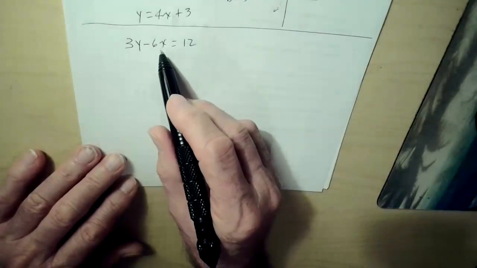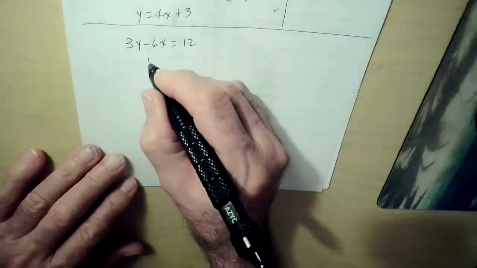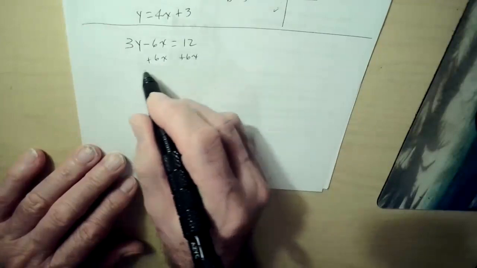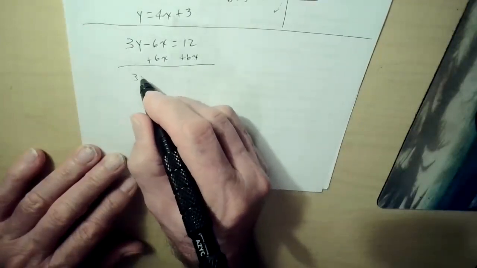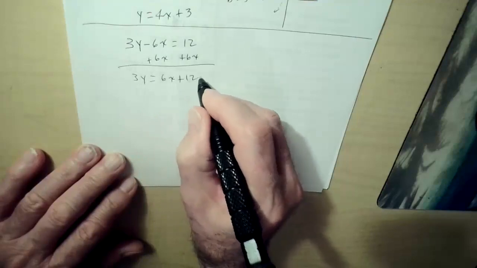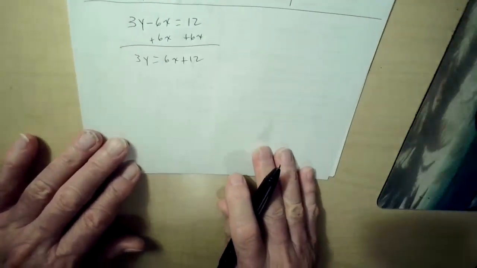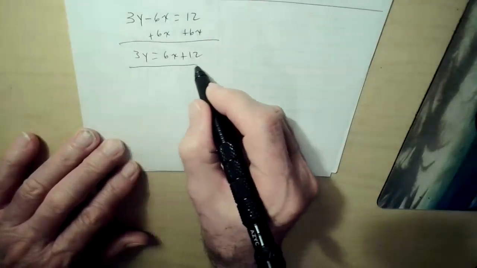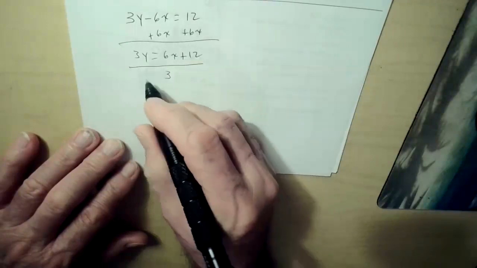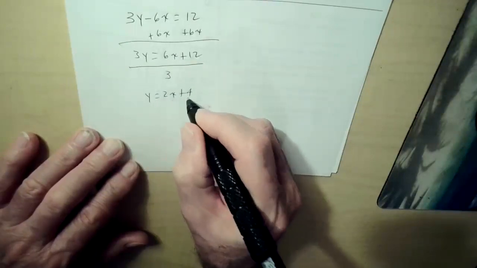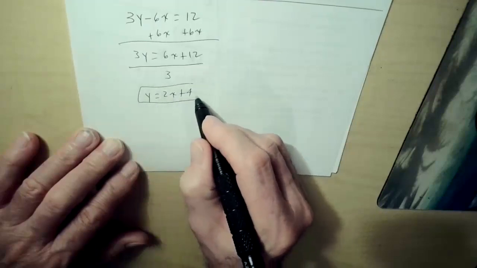Okay, so what we want to do is first we want to get rid of the addition subtraction. So we're going to add 6x to each side. And we get 3y equals 6x plus 12. Is this in slope-intercept form? No. So we're going to divide everything by 3. Y equals 2x plus 4.